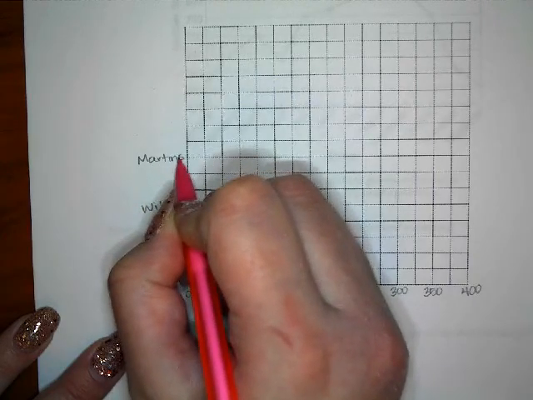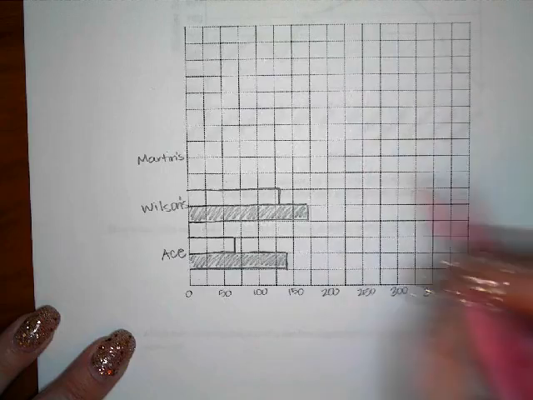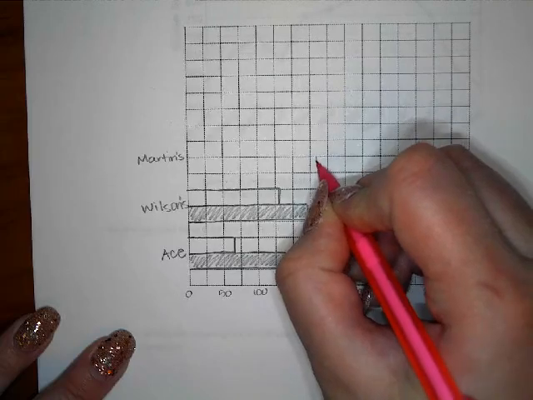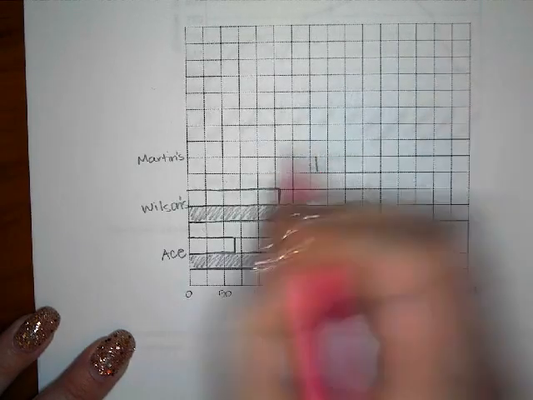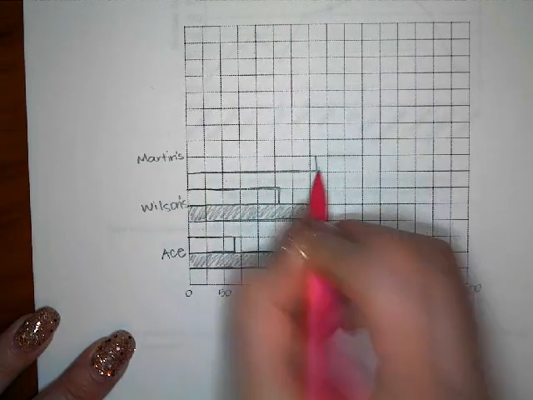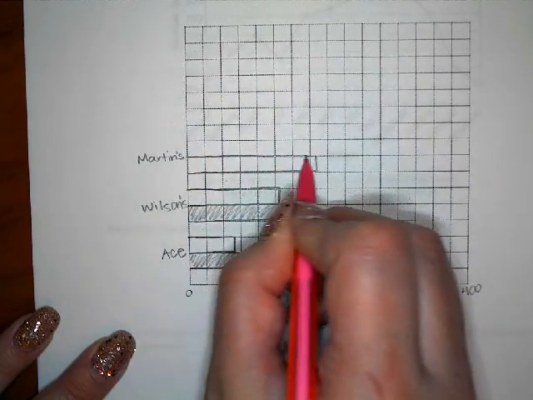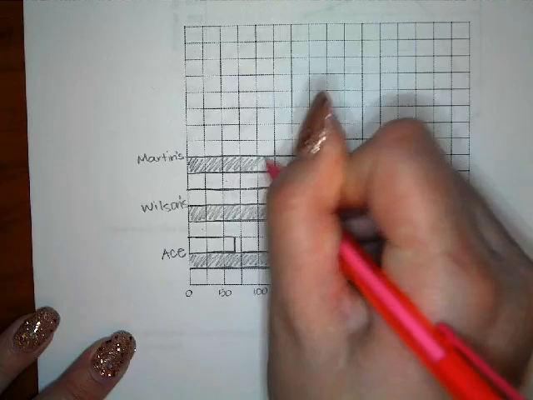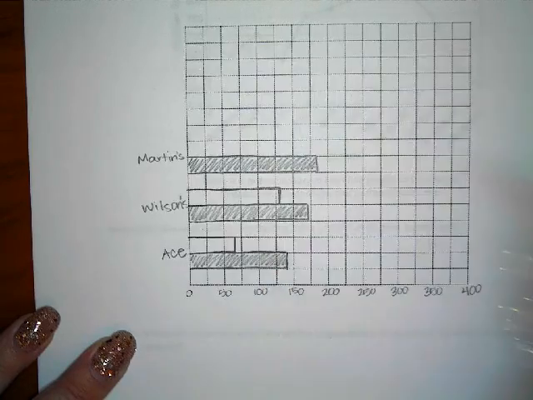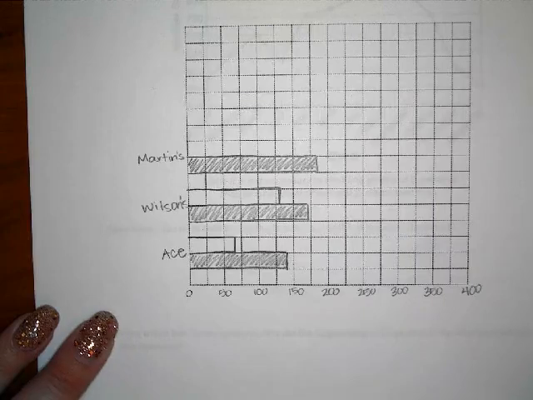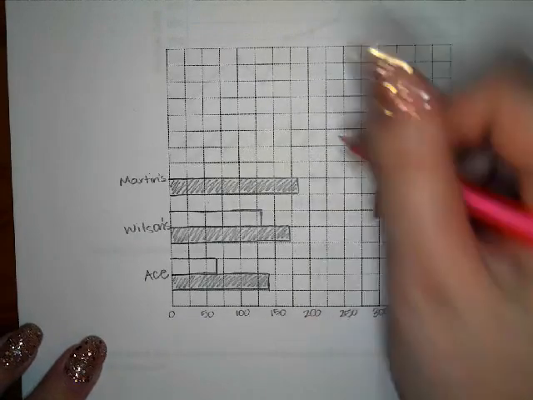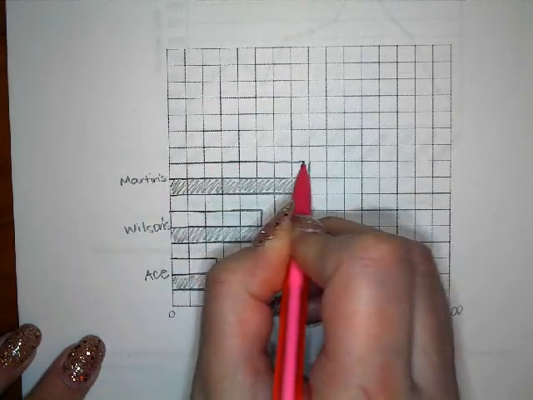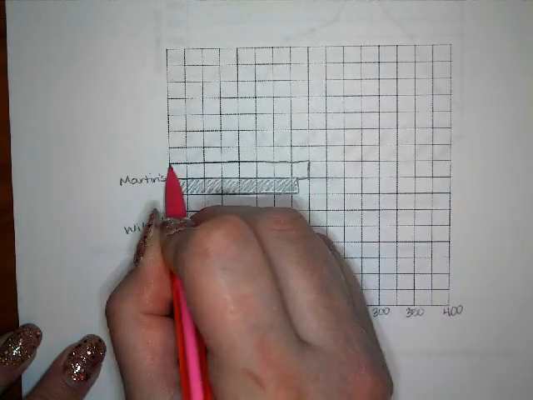Martin's is 185. So here's 175, 185. 200 TVs. And if you're wondering where I'm getting the numbers from, I'm just looking up here at this chart.